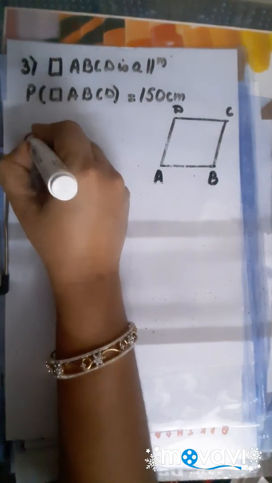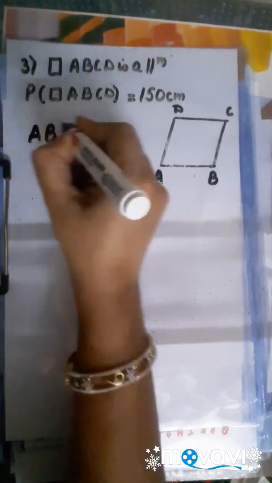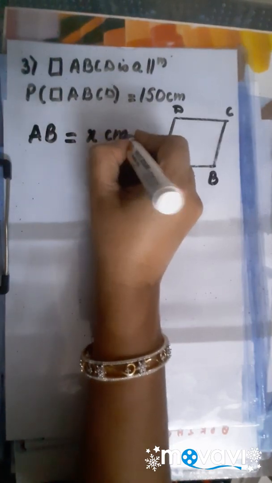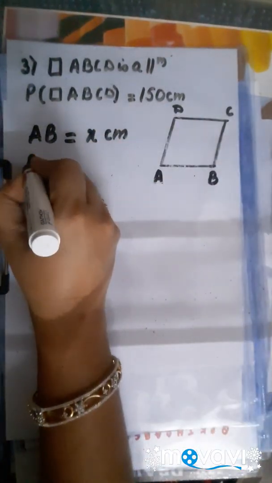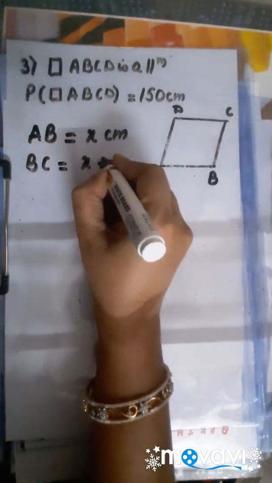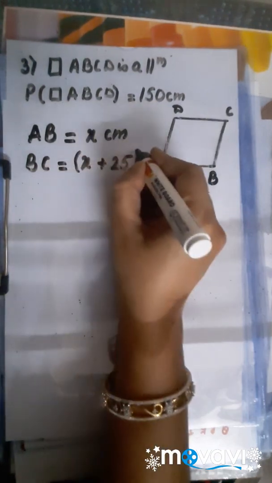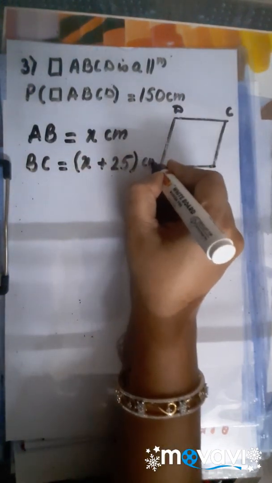So if AB is equal to x centimeter, then BC is greater by 25. So BC is equal to x plus 25 centimeter.